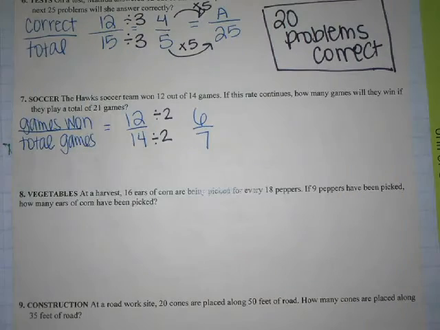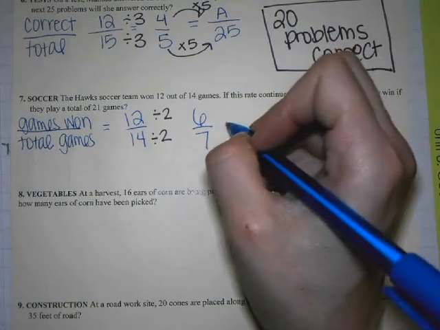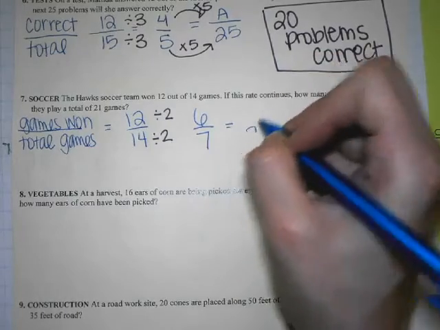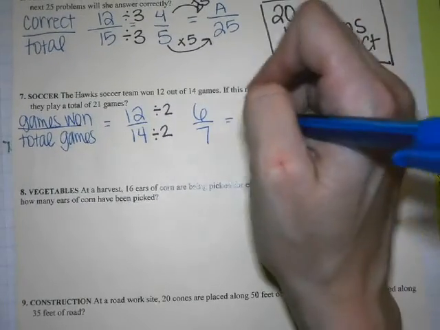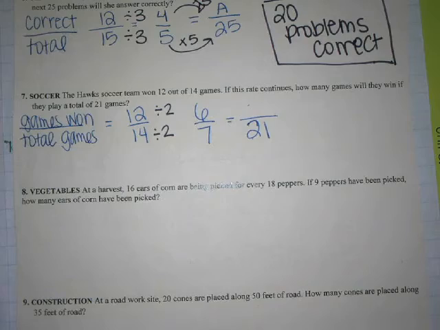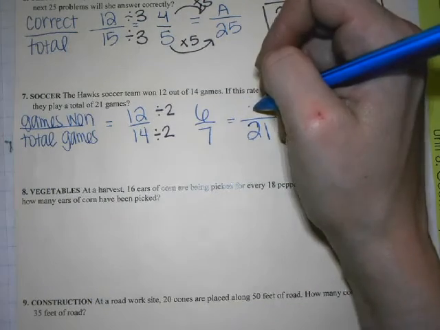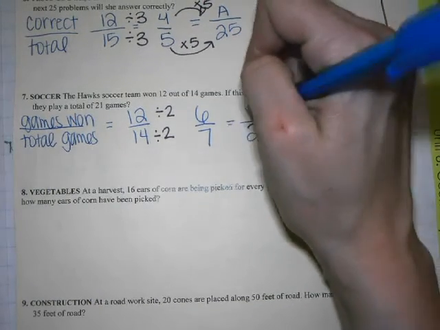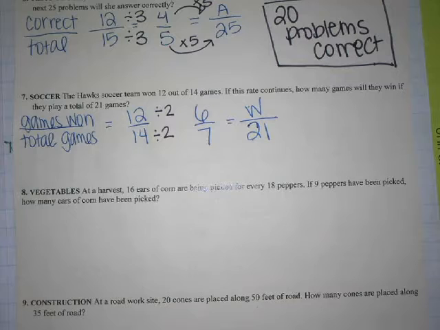20. What do you do now? Where? Top or bottom? On the bottom. And what goes on top? And what variable did you choose, girl? Perfect. 17. What do you do now?